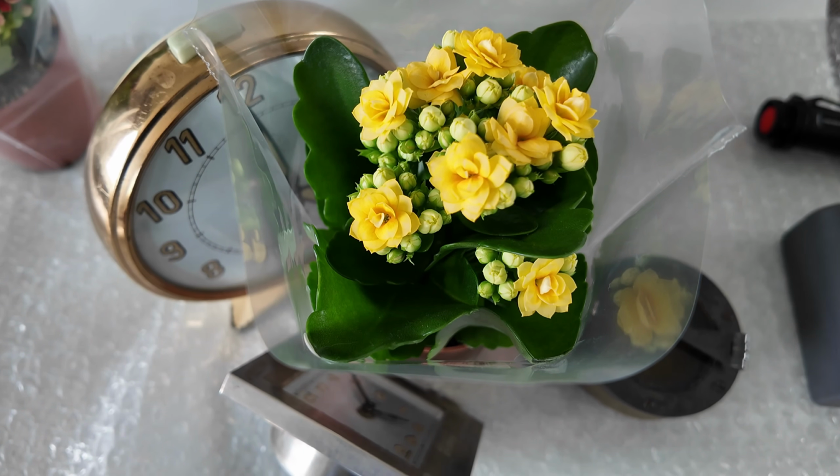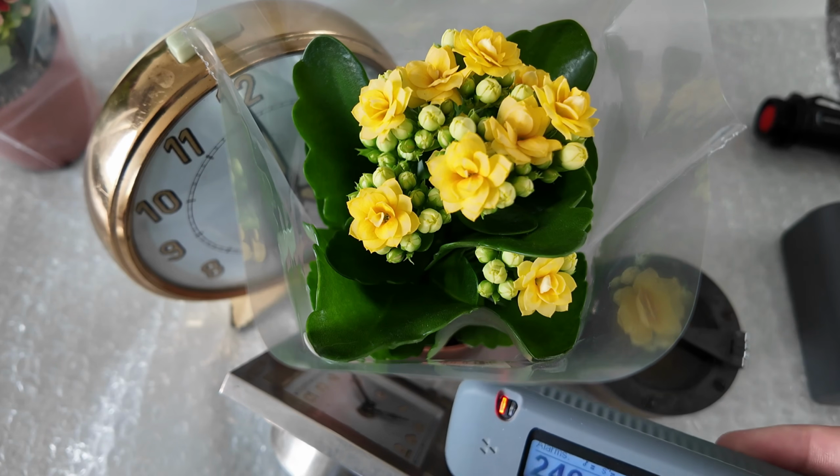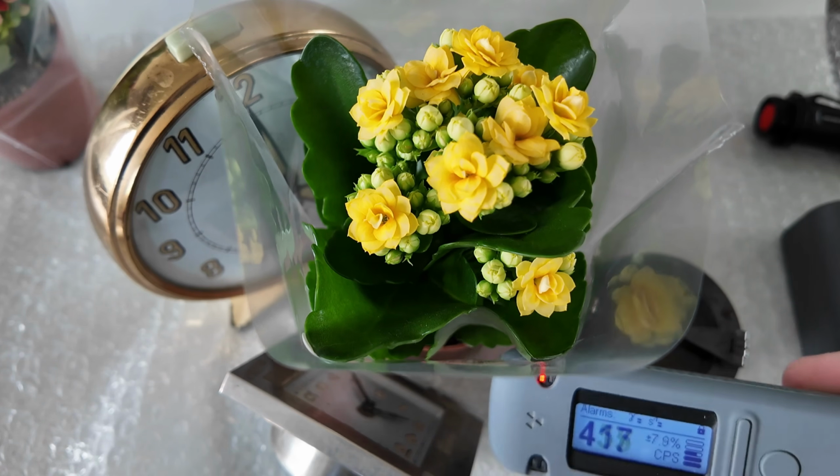As far as I understand, in English it's called clock and not a watch, right? Correct me in the comments if I'm wrong.